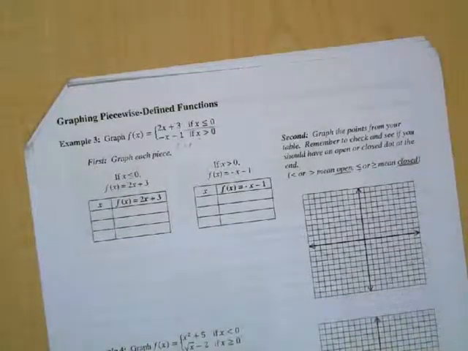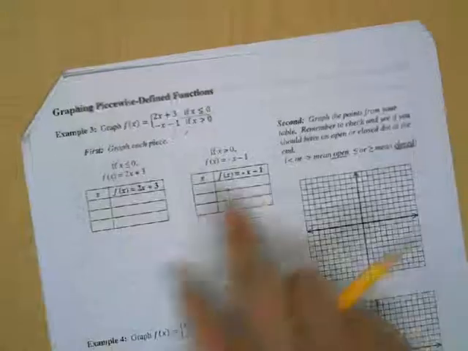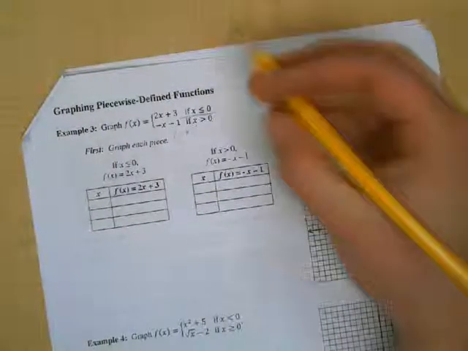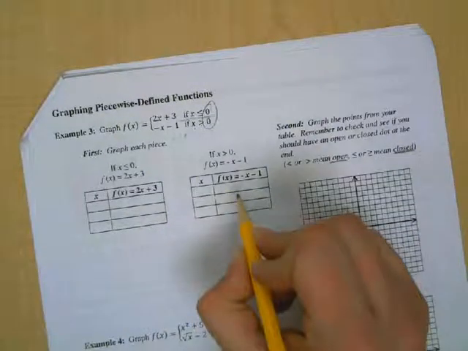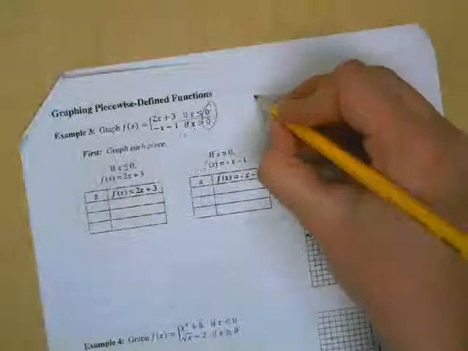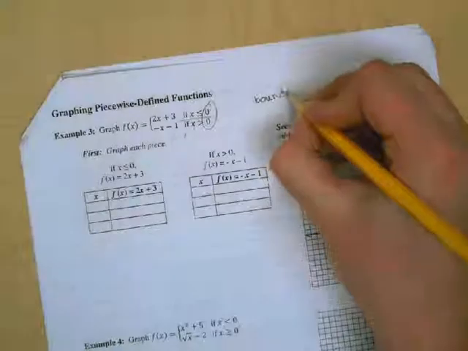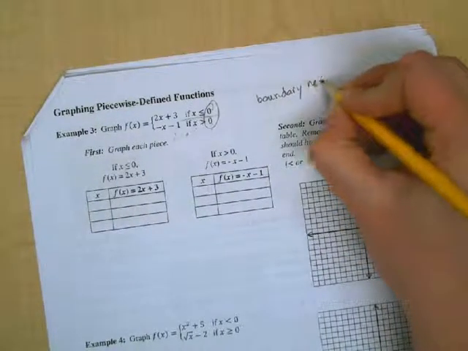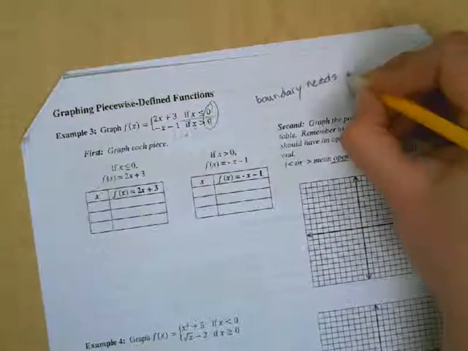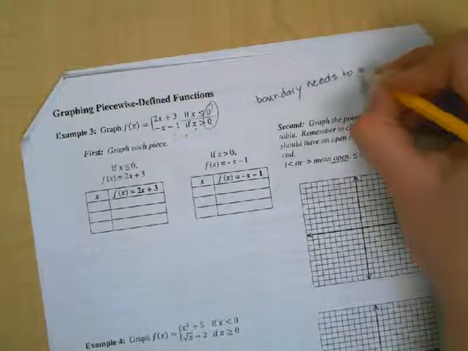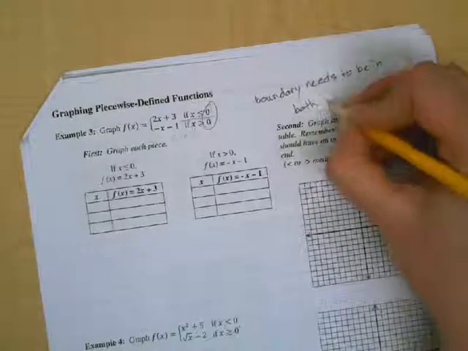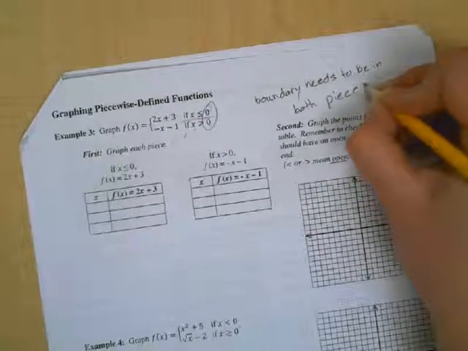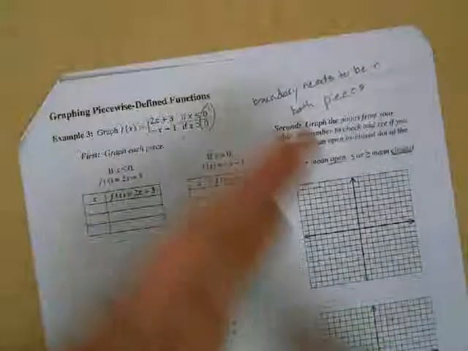So, one thing that you have to have when you go to graph these, whatever your boundary is, needs to be part of both graphs. Okay, and you might want to make a note of that. The boundary needs to be part of both pieces. Needs to be in both pieces. It has to be in both pieces because we have to see what's happening at the boundary.